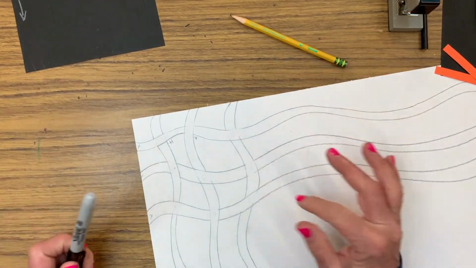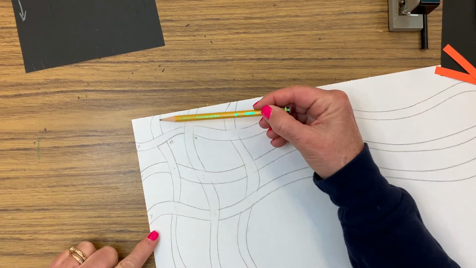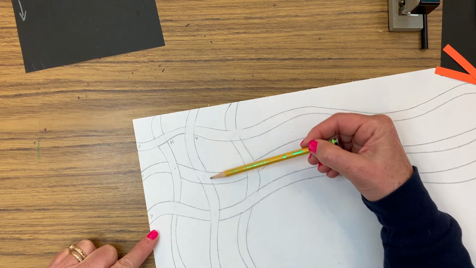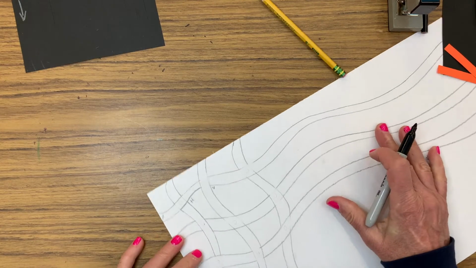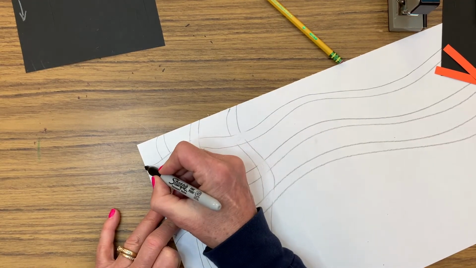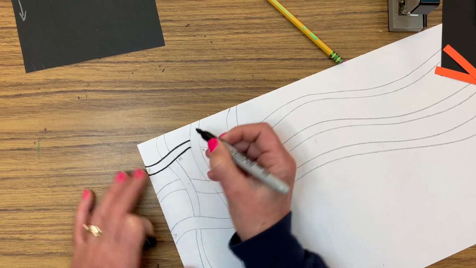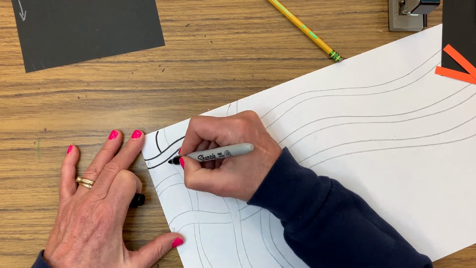Okay, so you always need to be checking your ribbon. So it's going under, over, under. This one's going over, under, over. And I've got it working out. Now, when we go to black marker this, take your time. This is so easy to make a mistake, and I don't have any white out. And I prefer not to use white out because you cannot use colored pencil over it.